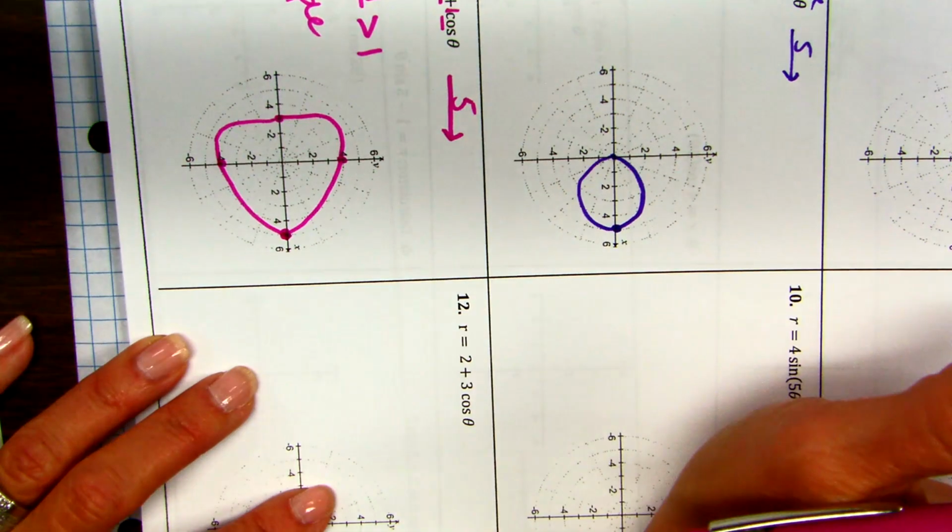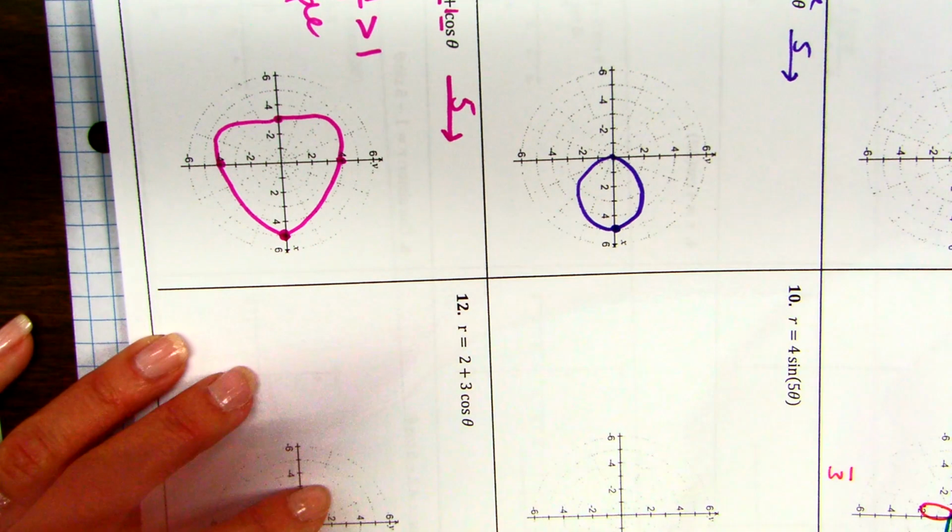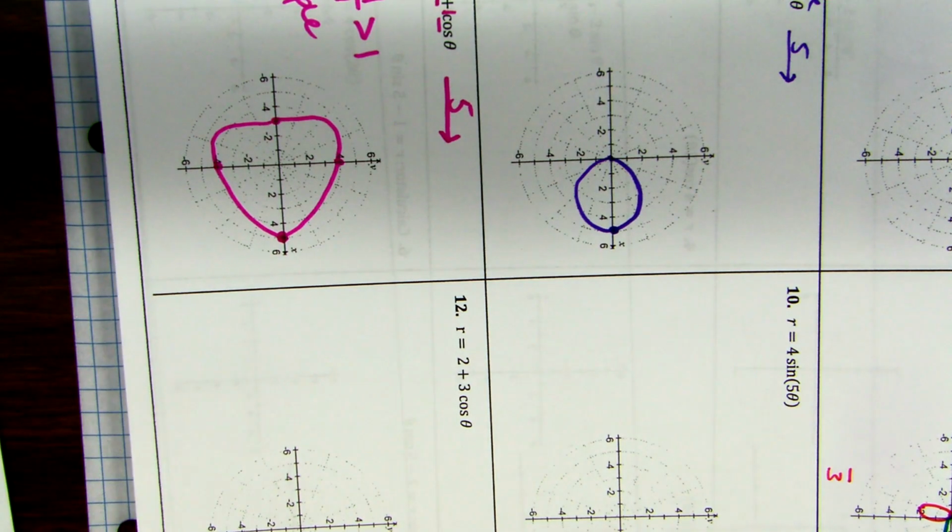Oh my gosh, that's really good. I don't mean to brag, but that's a really good dimpled limaçon. Sorry, I have to compliment myself on that one. It's just so good.